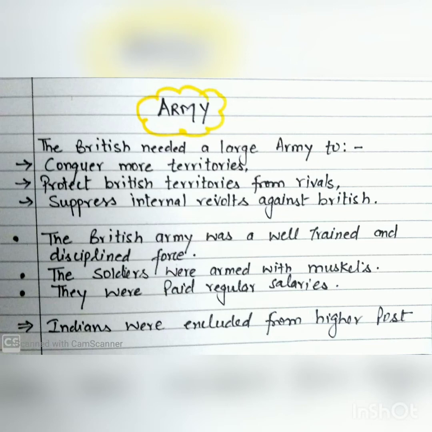British army was a well trained and disciplined force. The soldiers were armed with muskets. They were paid regular salaries also. But Indians were excluded from higher posts. Here also a problem came, like in civil services there were different problems. Here also in army recruitment there was a problem that Indians were always excluded from higher posts.